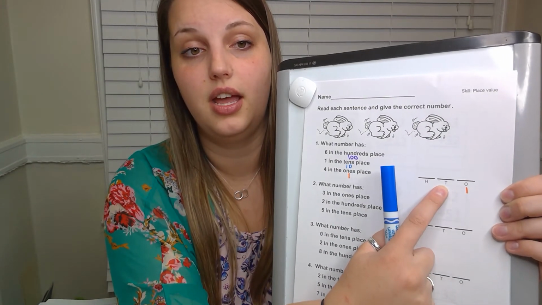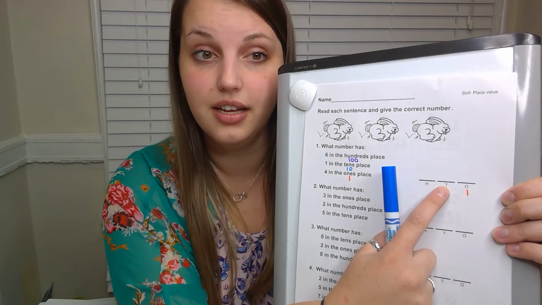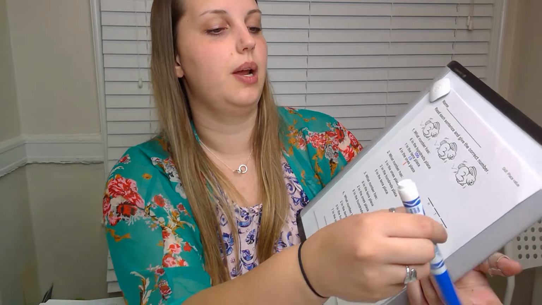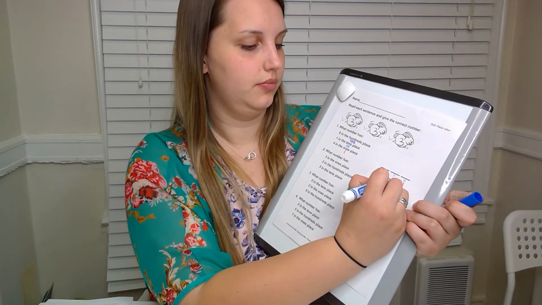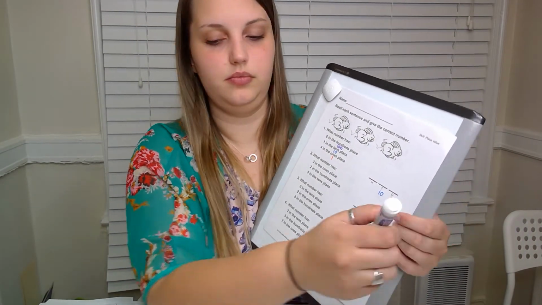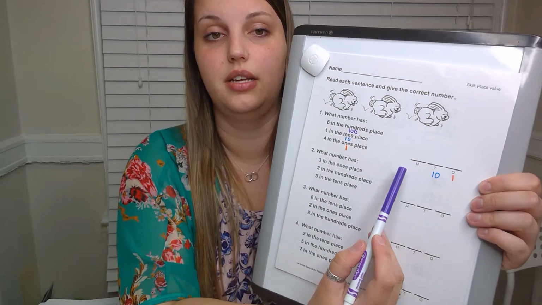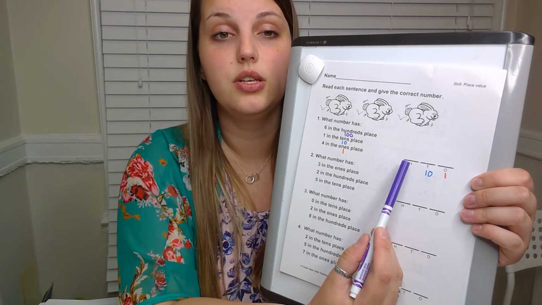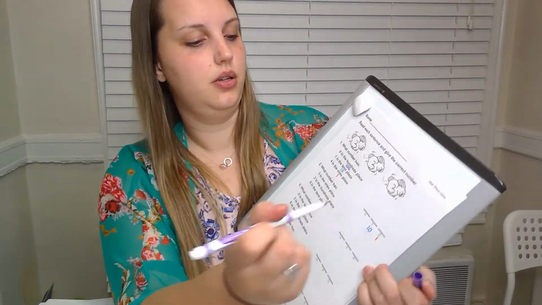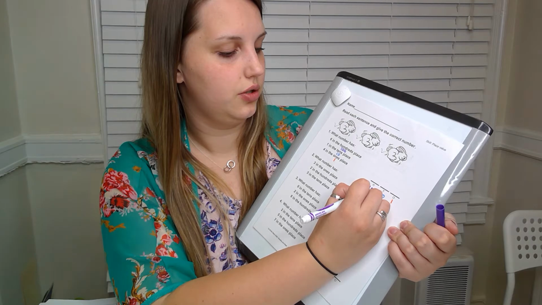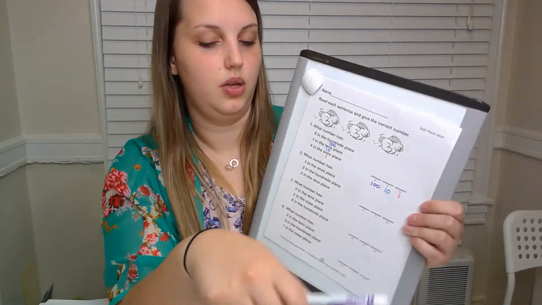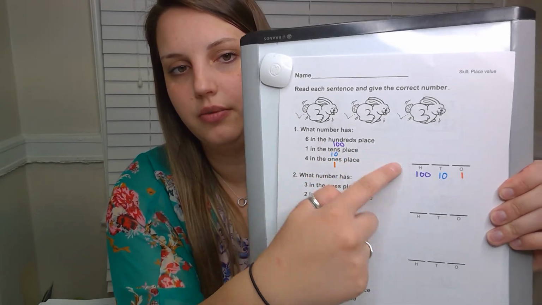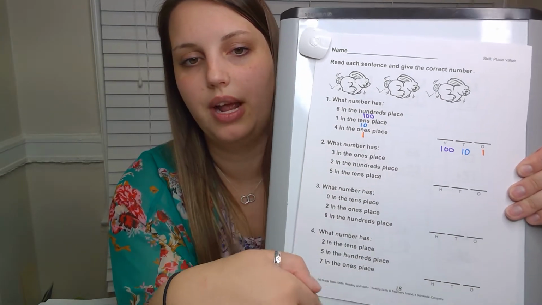Tens starts with a T. We see the T representing tens. So let's write a number 10. And then the next place over is the hundreds place, right? So let's write a 100 underneath the H for hundreds. Okay, so now we see the matching. You can do that with the rest of the 3.